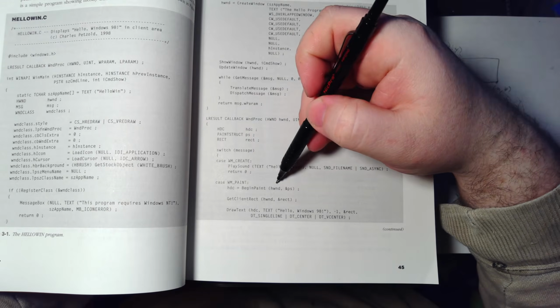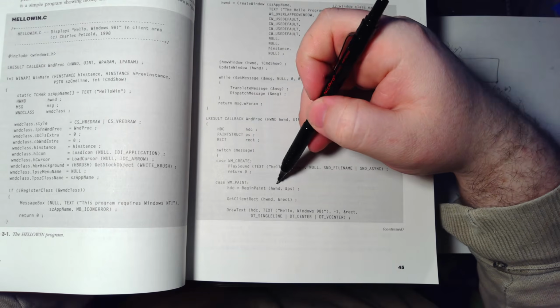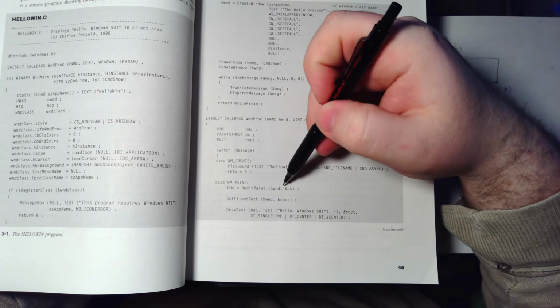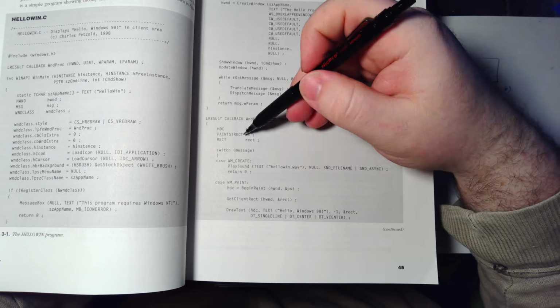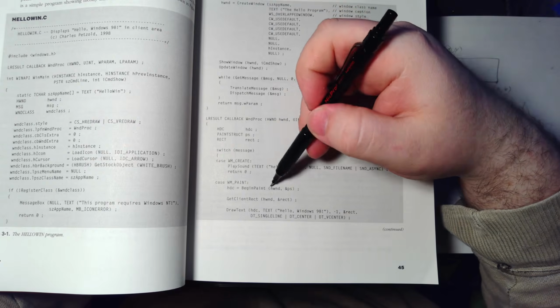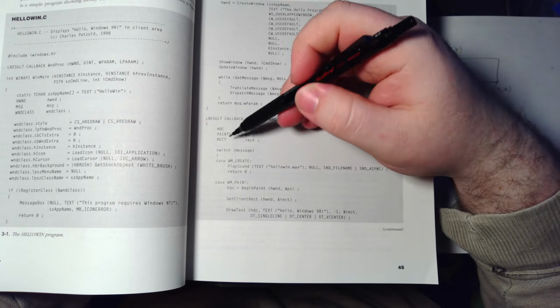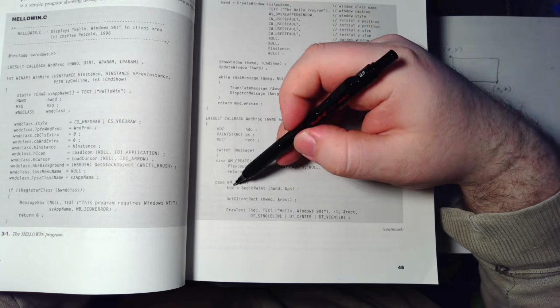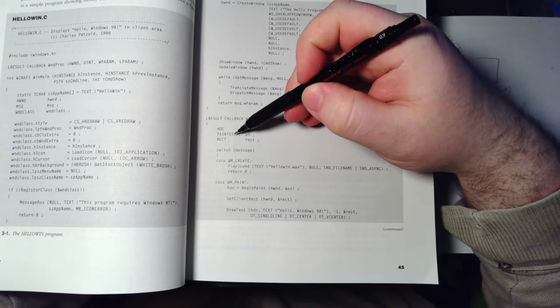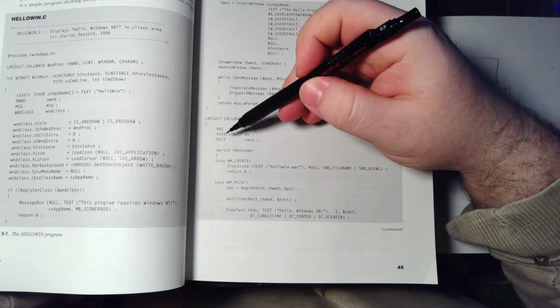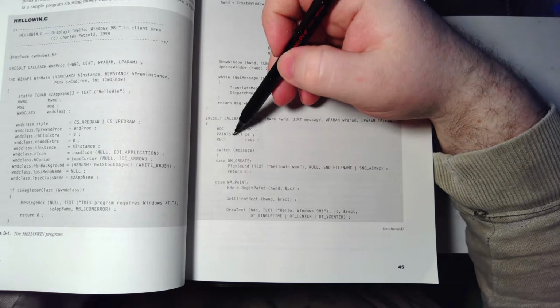We pass it our handle to our window, as well as a pointer to our paint struct. This will create our device context, as well as our paint structure. It will fill our paint structure with information required for it to function.